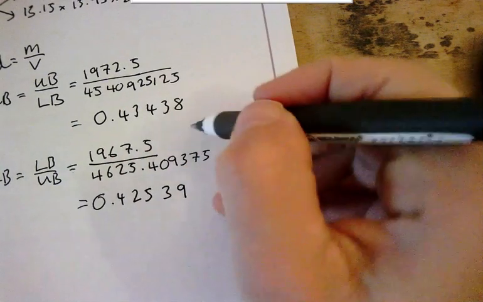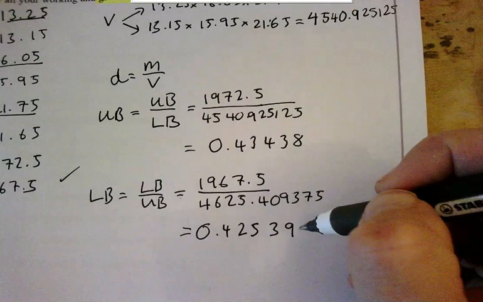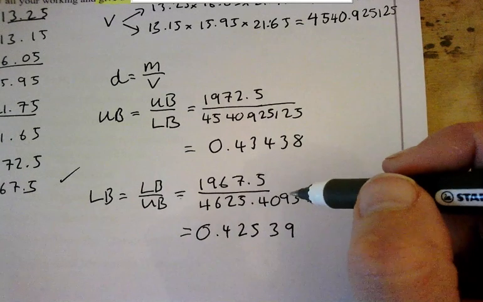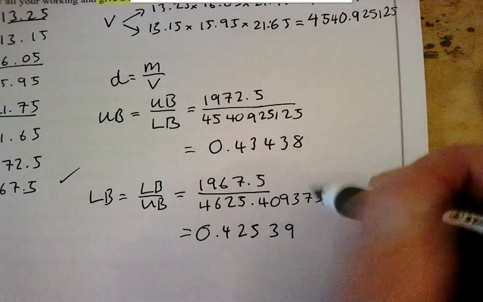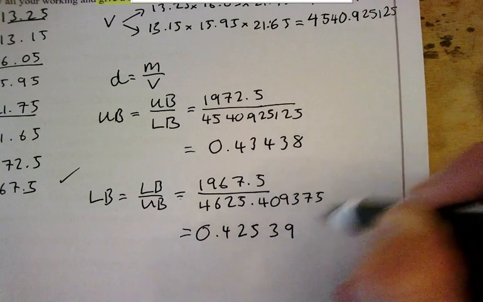I'm happy because these numbers are kind of close. If I got two numbers that were wildly different, then I'd maybe not have written in one of the numbers right. And I'm also happy because the upper bound is bigger than the lower bound.